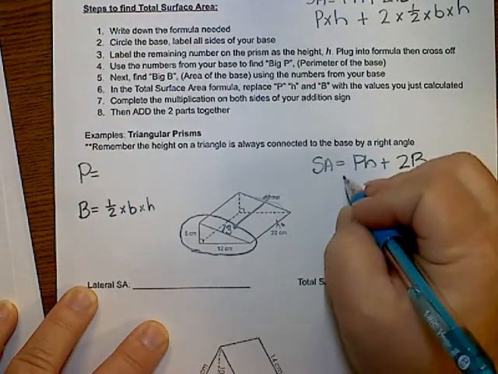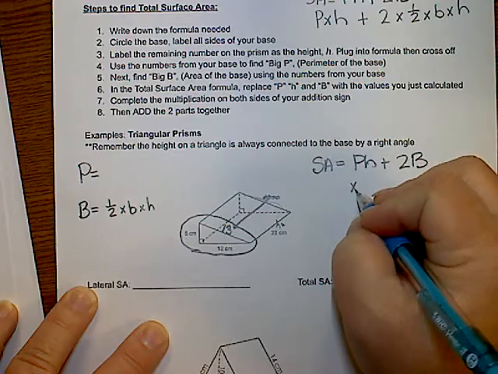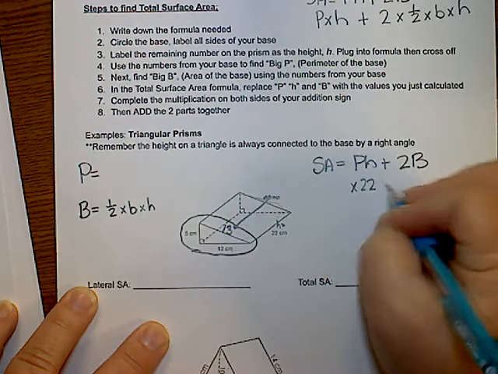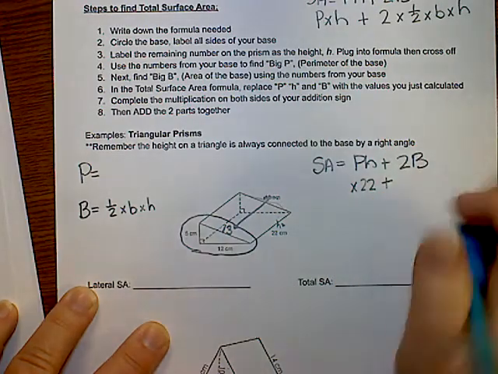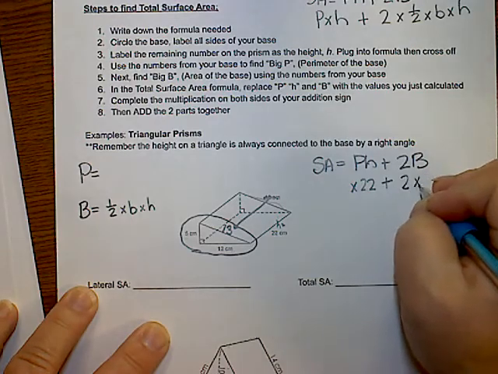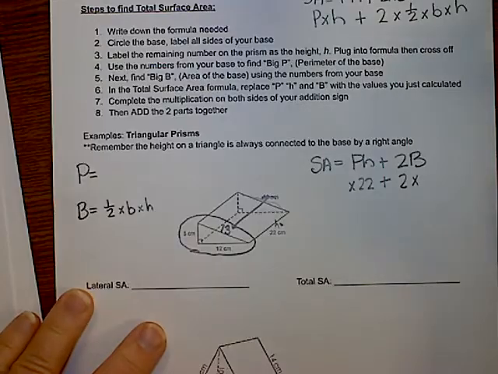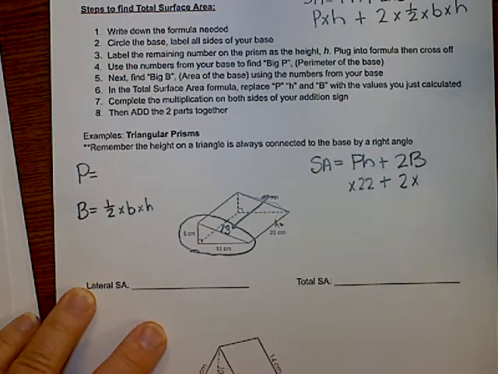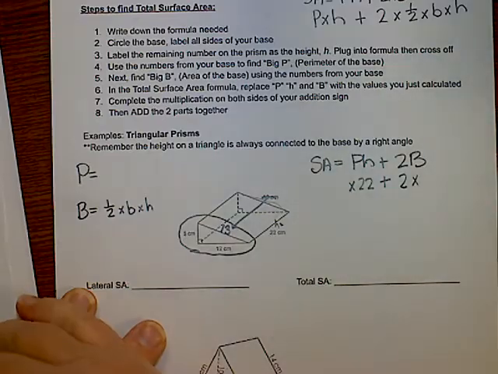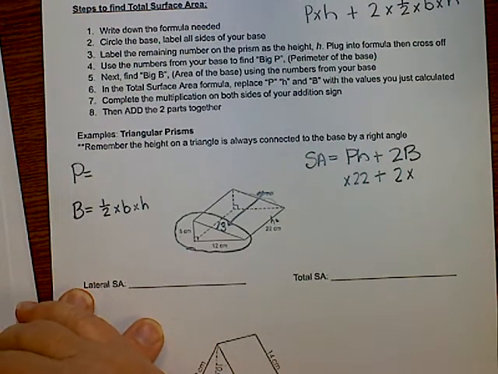So remember, it's P, whatever that is, times my H, which is 22, plus, and I would leave lots of space here, 2 times big B. And you notice I'm using a times sign because when you get to decimals, the dot for multiply and the dots for decimals can get confusing. So I just use a times sign whenever I'm doing volume or surface area.